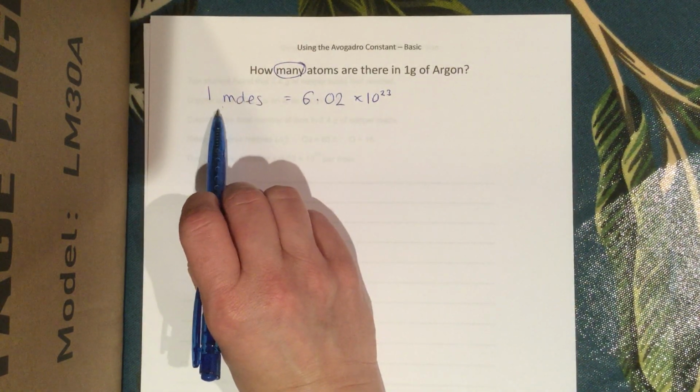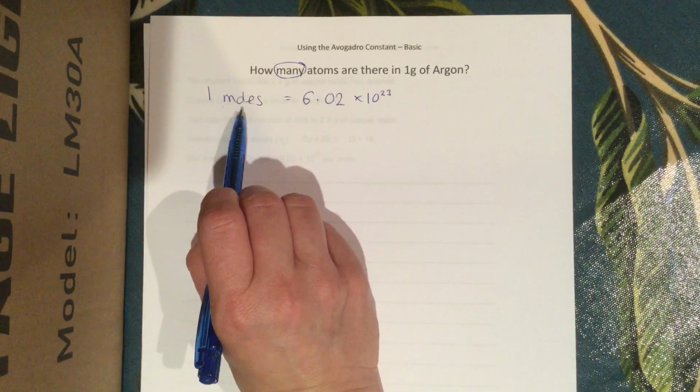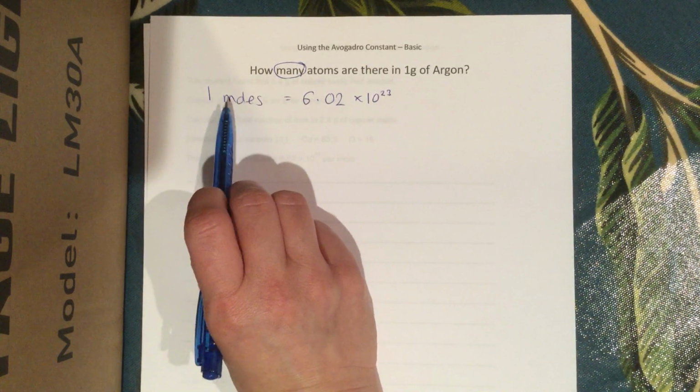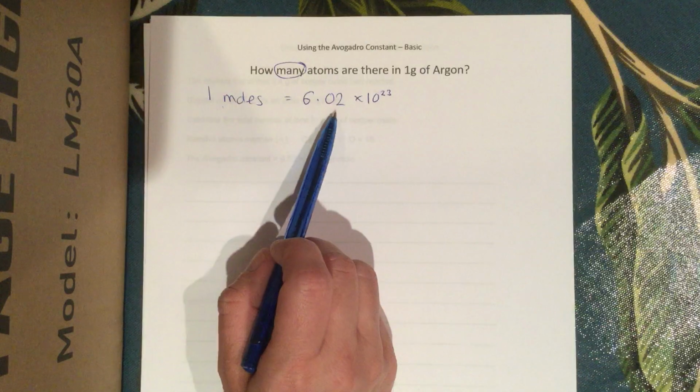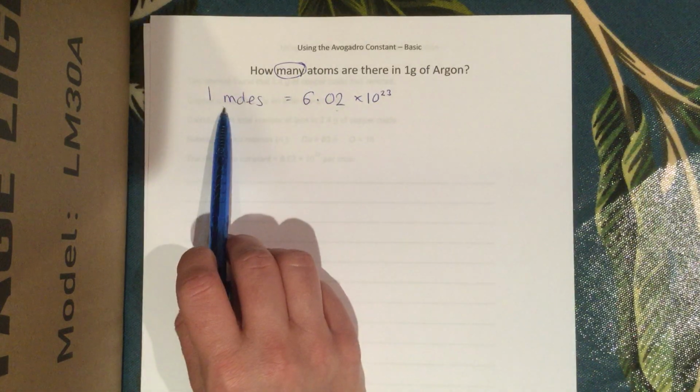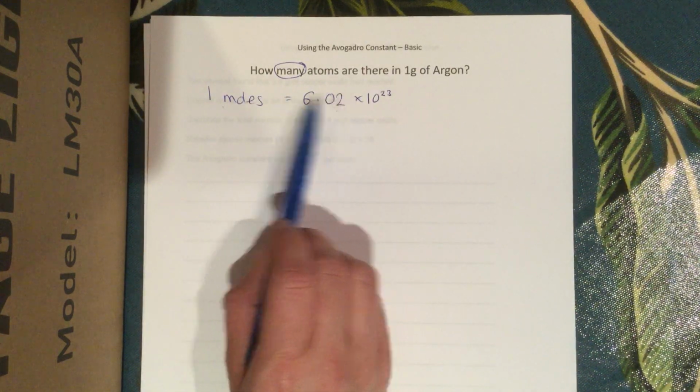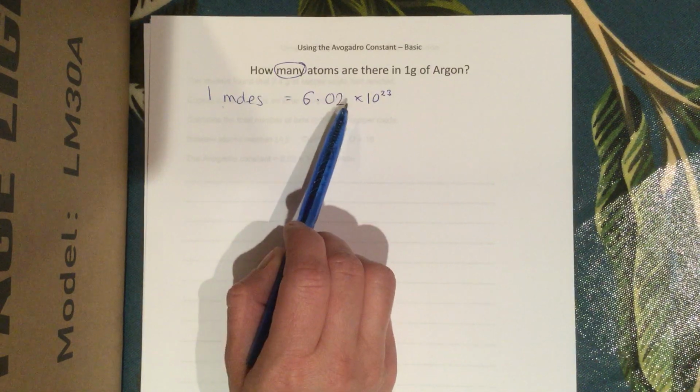So it just means a number. If I had a dozen eggs, I would have 12 eggs. If I had a dozen chickens, I would have 12 chickens. Doesn't matter what I'm counting in, 1 mole is that number. So I'm going to work out how many atoms there are.